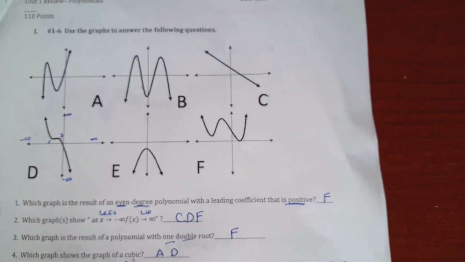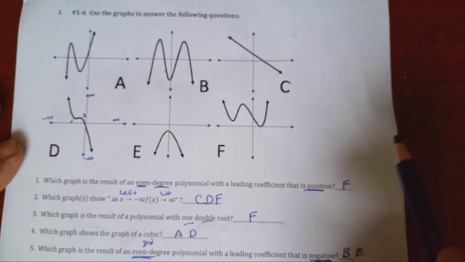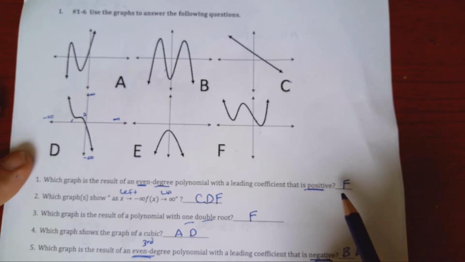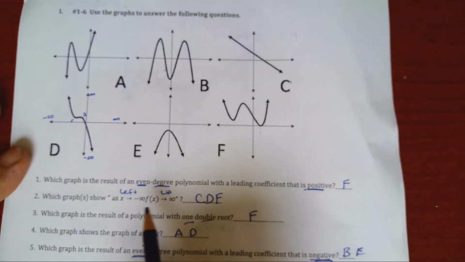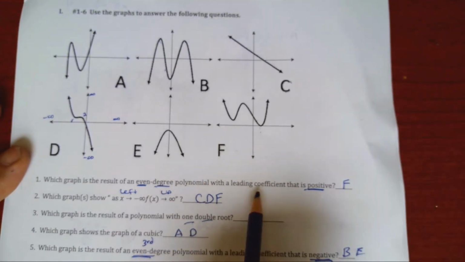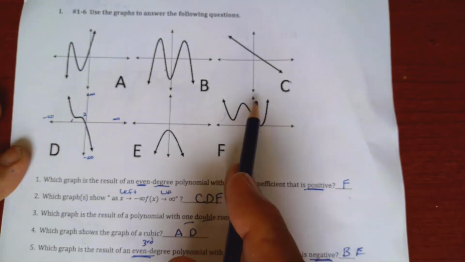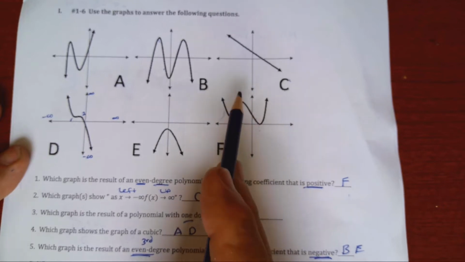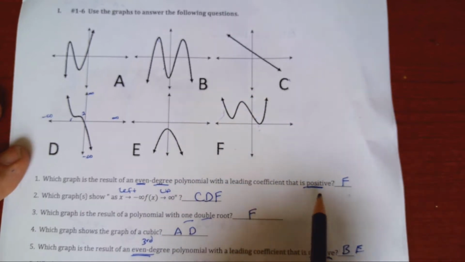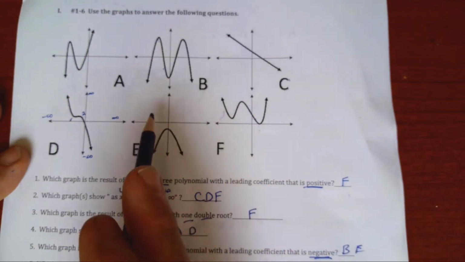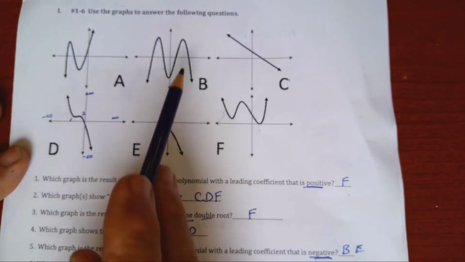All right, quickly on this one, my recording stopped partway through last time. Which is an even degree polynomial with a leading coefficient that's positive? F. Even, same, both ends go in the same direction, and it's going up. So that's the positive part. If it was even and negative, I think there's a couple that ask about that. It would be these two.